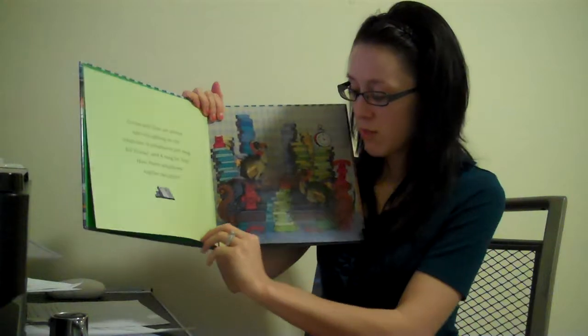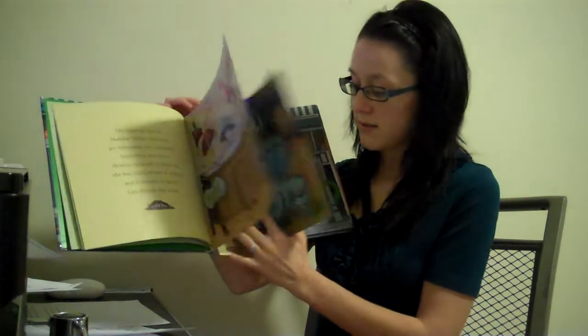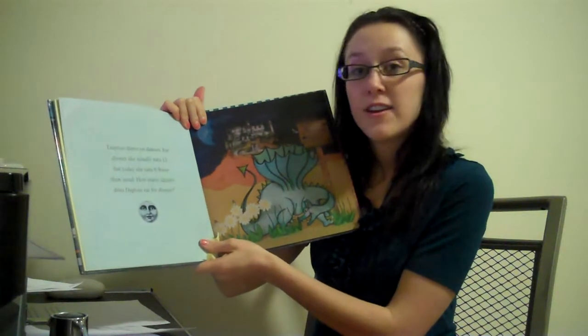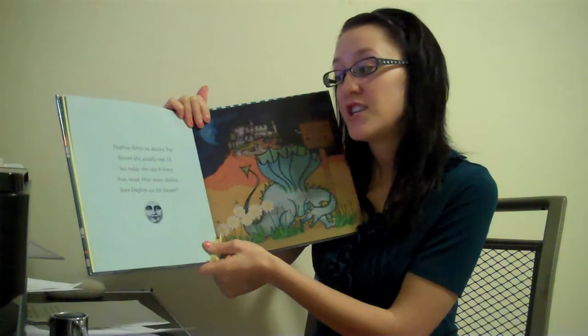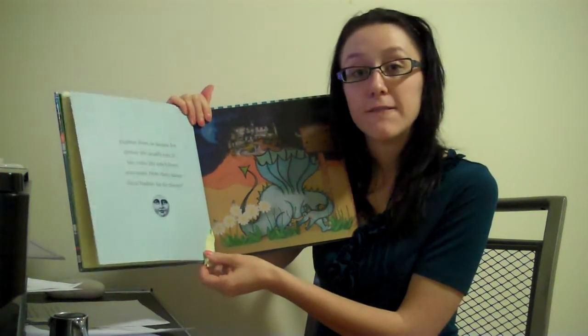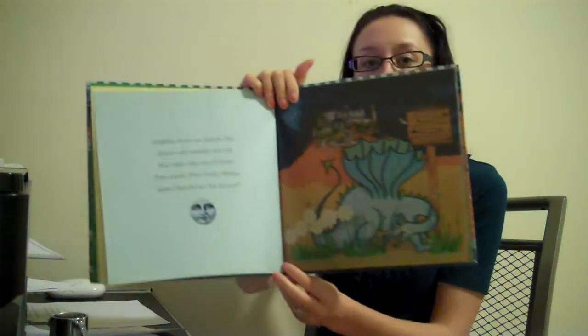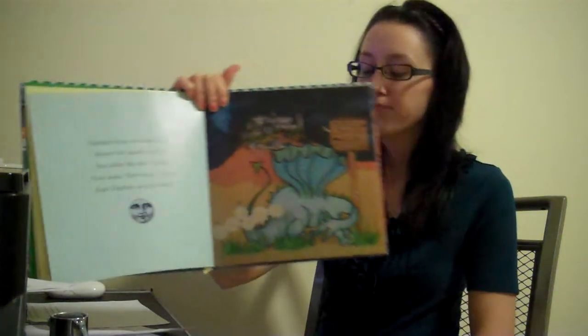The last problem that I'd like to share is, Daphne dines on daisies. For dinner she usually eats 15, but today she eats 6 fewer than usual. How many daisies does Daphne eat for dinner? And here is the picture that they have drawn to help the students solve this problem.